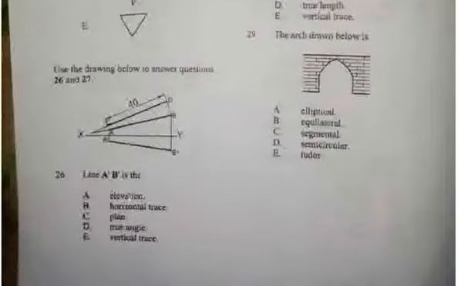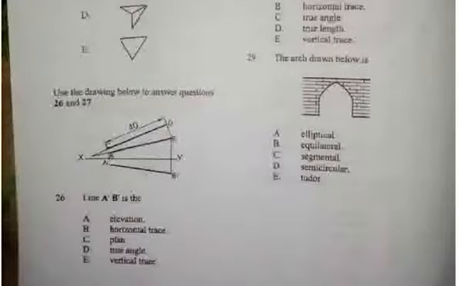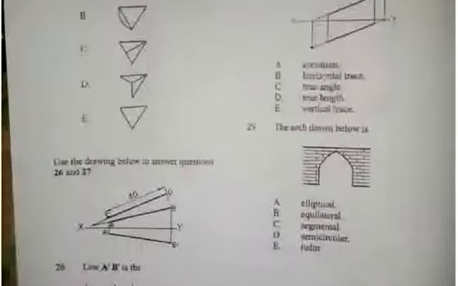And question 26 and 27, we have to use this diagram to answer question 26 and 27. And here we have the line A prime B prime is the plan. Line A prime B prime is the plan, and that is option C. Then question 27, line AB is the elevation. That is option A as the answer to question 27. Then question 28 says that the point labeled Z in the drawing below is called vertical trace. It is called vertical trace.